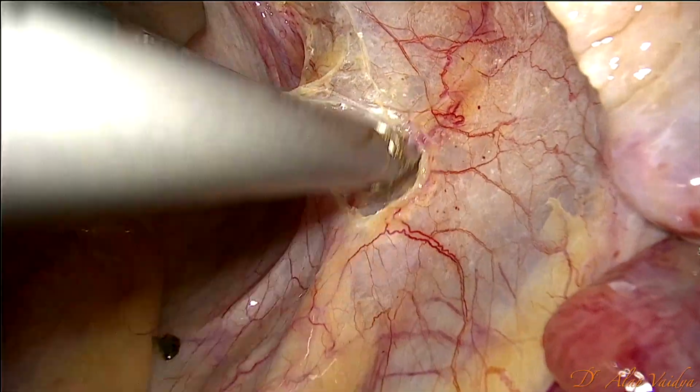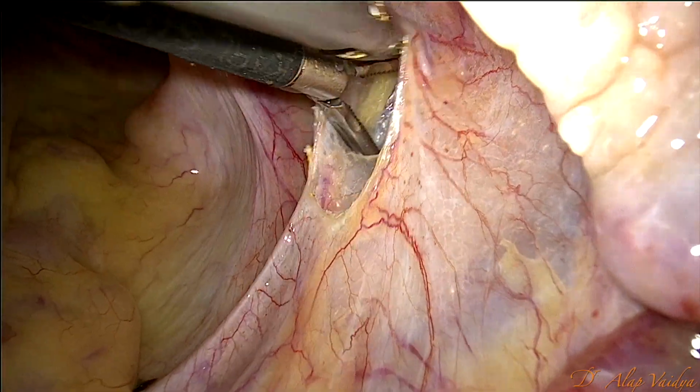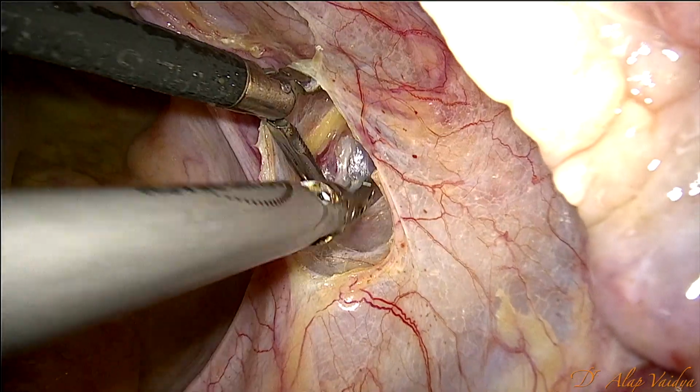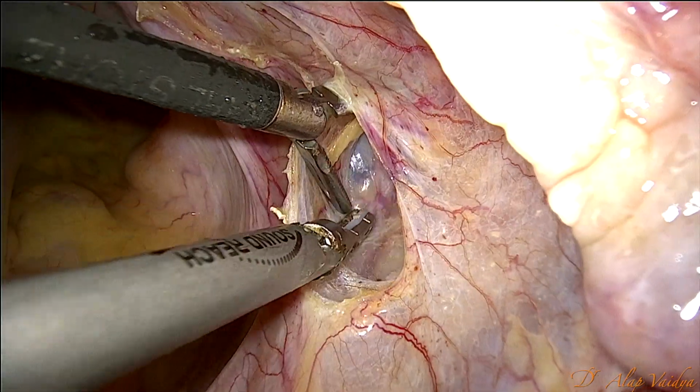Identify the ureter, poke in the fibrofatty tissue and retract, and mostly you will see the uterine.